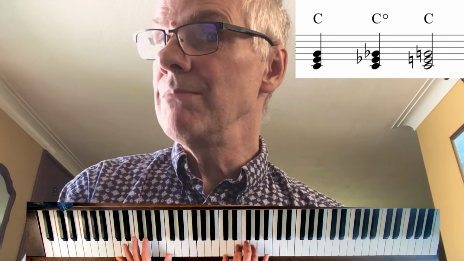C down to a B flat. You can play a C diminished. You can play a C to a D minor. Now all these are subjective and will work differently depending on what song you're doing.